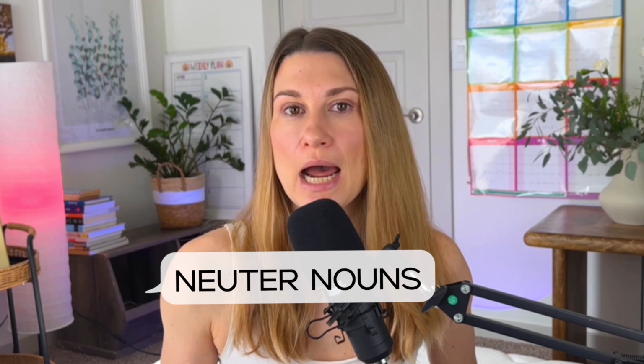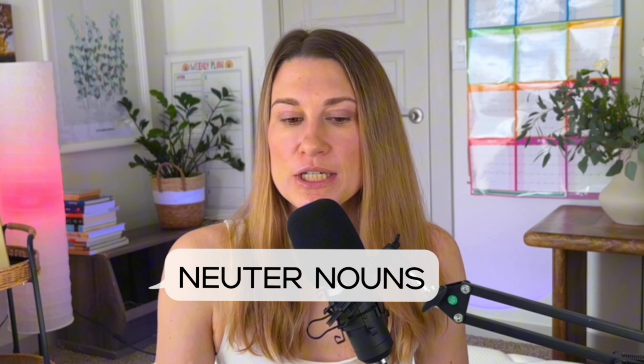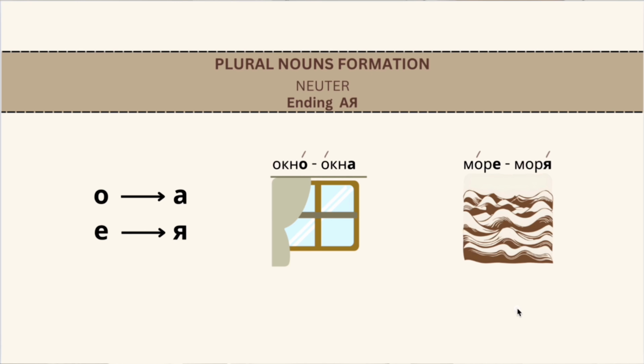Okay, neuter nouns. Neuter nouns change the following way. Endings on о will change to а in plural and е will change to я. So о, е changes to а, я. For example, окно, окна. Море, моря.